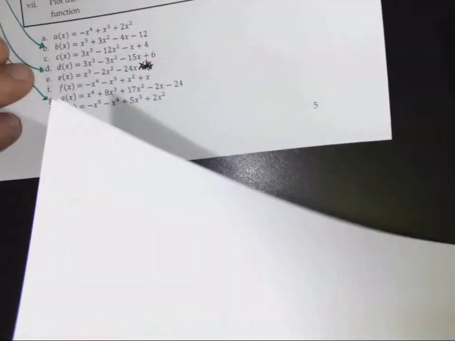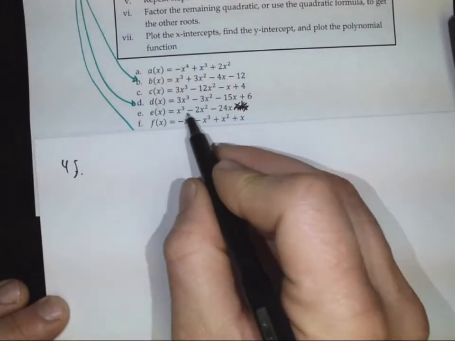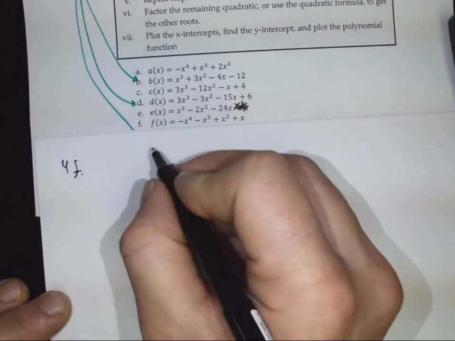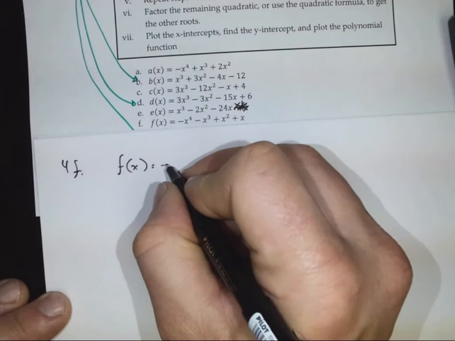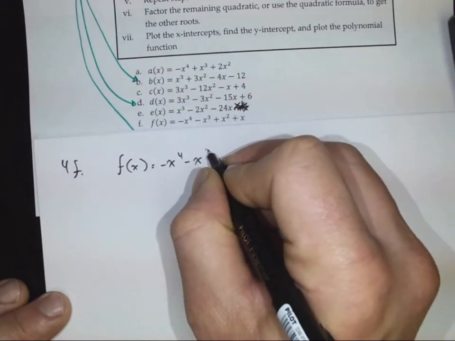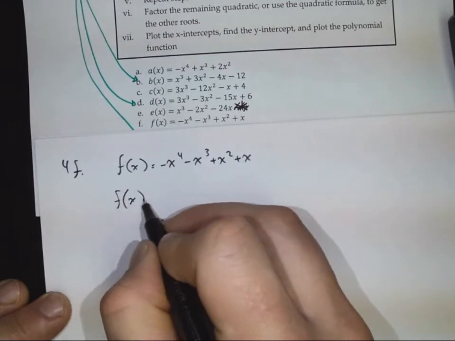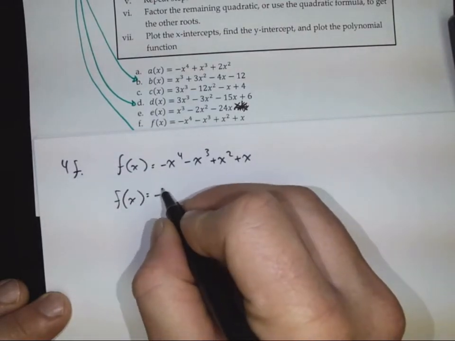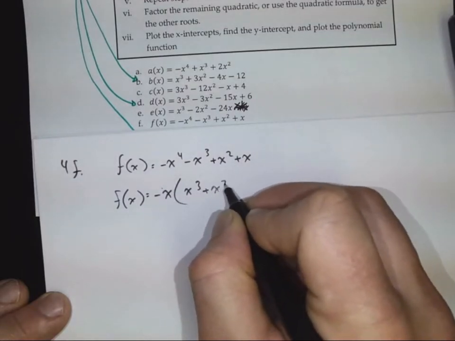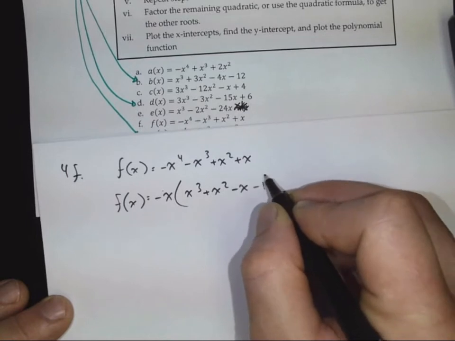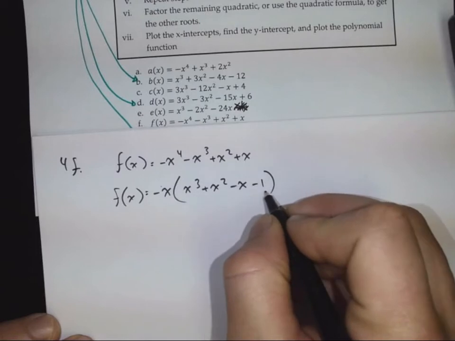All right. So we'll move on to 4f. So I can see in 4f that I can factor an x out of all of those terms right away. So that's the first thing I see. So I'm going to start with a common factoring step. I like to bring out a negative if I can, so I'm going to bring out a negative x. And I get x cubed plus x squared, take away x, take away 1.